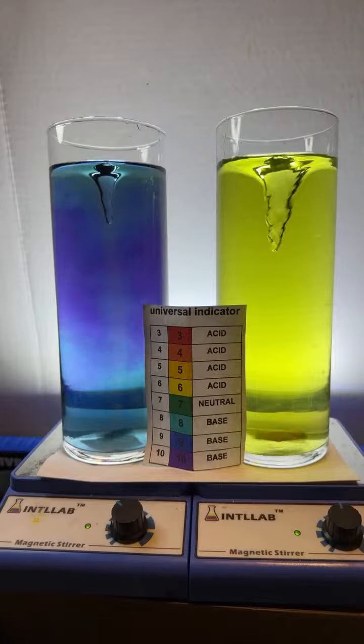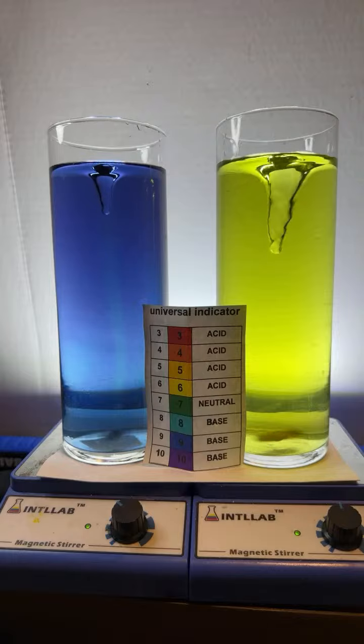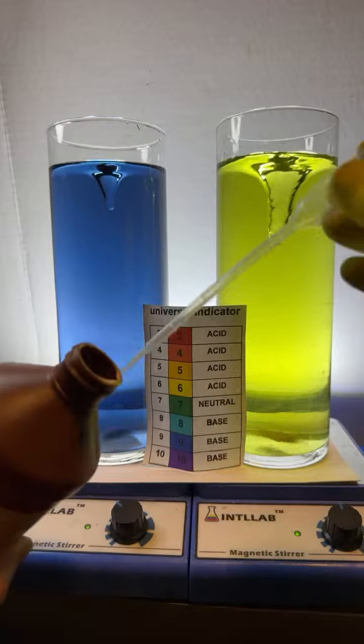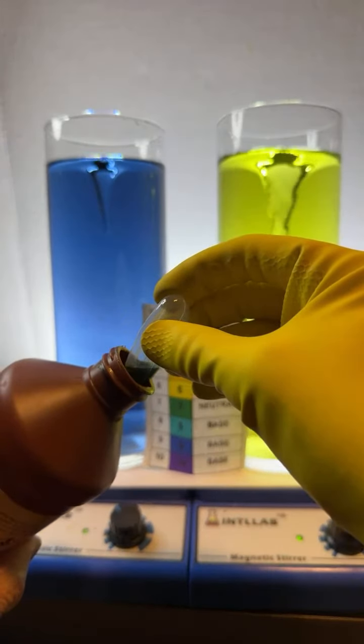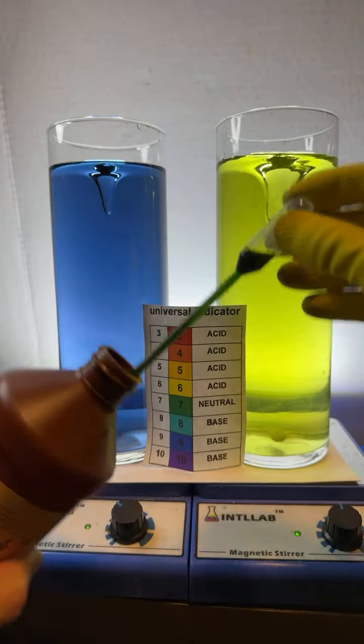Is a universal indicator itself an alkaline, acid, or base, or neutral? Here, I'll show you. We can figure it out ourselves. So I'm going to go ahead and get some universal indicator. I got to make sure I put this in a fresh, unused dropper. All right. Pay attention to these values here. We're going to look at the color of universal indicator straight out of the bottle. And you can see for yourself, it's green. So the universal indicator itself is going to be neutral.